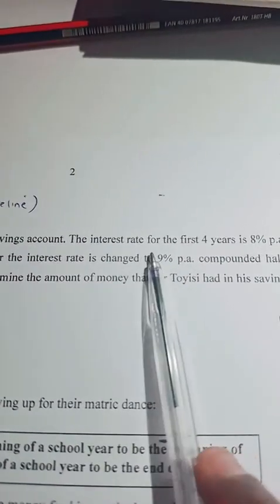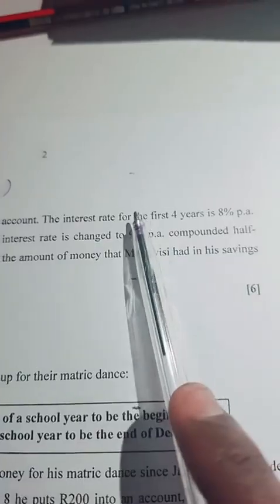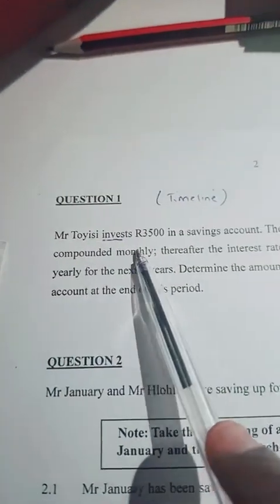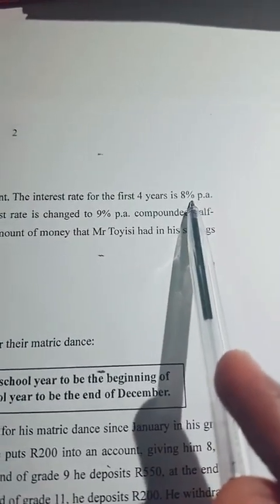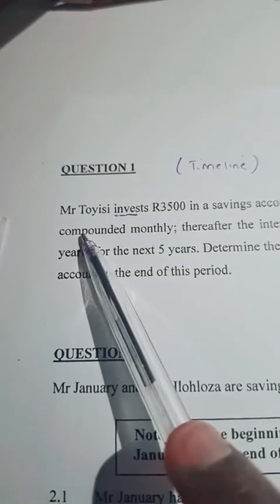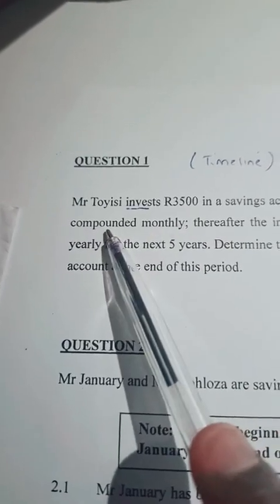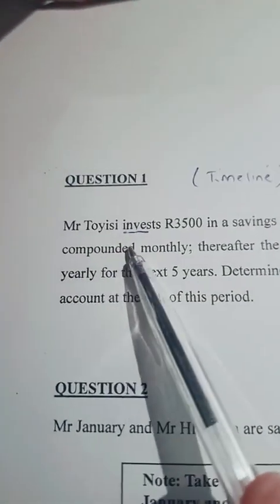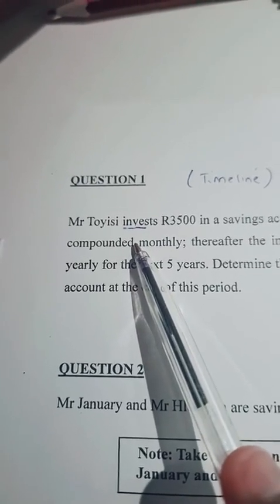Furthermore, it says the interest rate for the first 4 years is 8% per annum. So we have the first 4 years, and that interest rate is 8%. Are we together? Compounded monthly. So this interest rate is not just 8% per annum, but in that year, how many times are we adding interest into the account? It says compounded monthly, which means every year we are going to be adding interest 12 times.